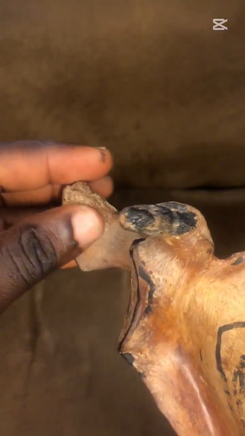Now, you can see the acromion process of the scapula, or the acromion. This acromion process usually projects forward, almost at a right angle from the lateral end of the scapula. This is the lateral end.